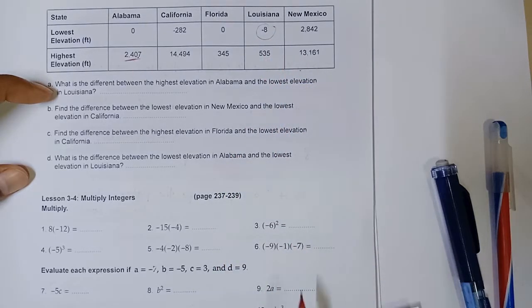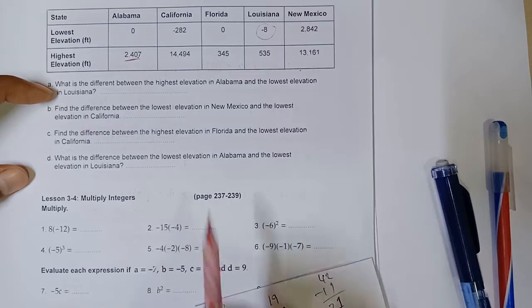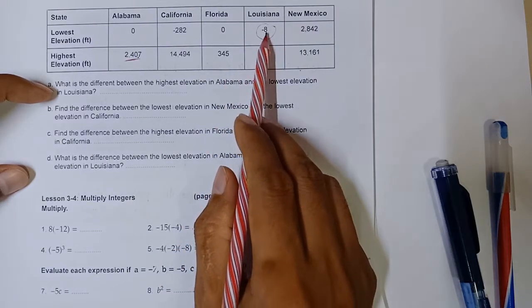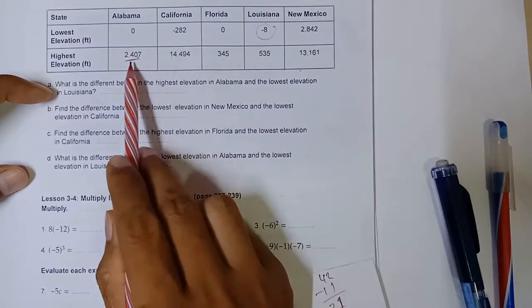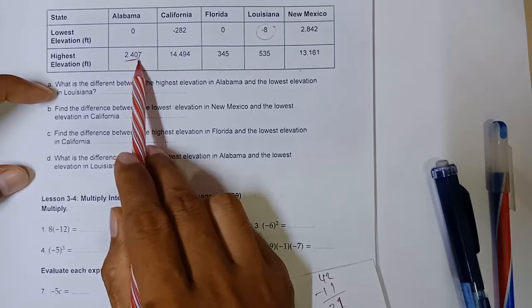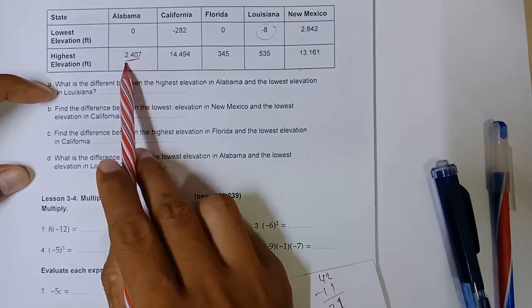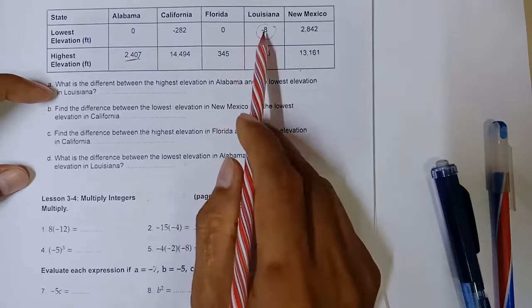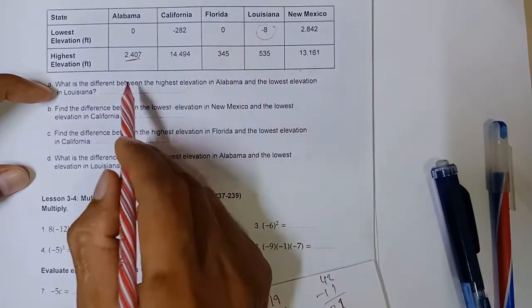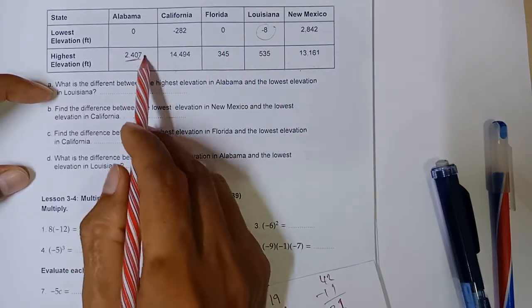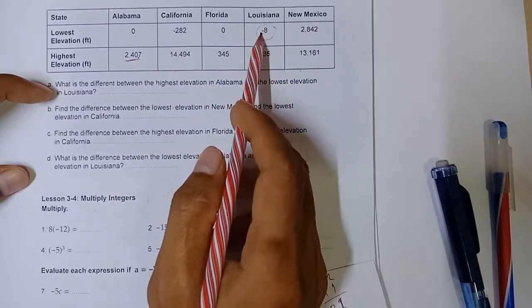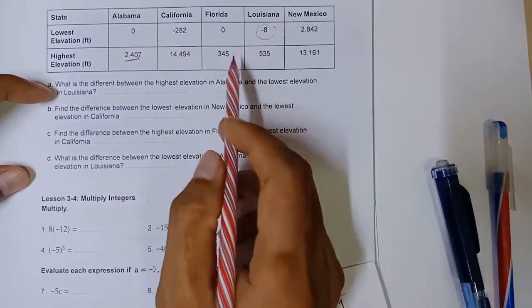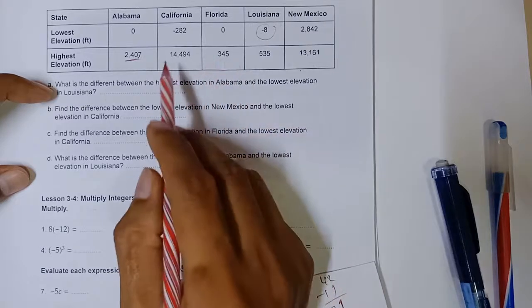Alright, so you have 2407 minus 8, or in other words 2407 plus 8. The difference is minus. We have this one minus and then minus 8 becomes plus 8 because you have double negative becomes plus.